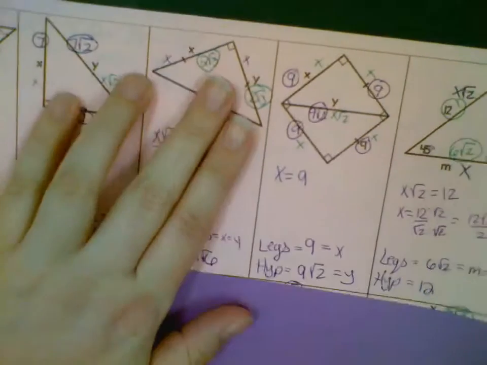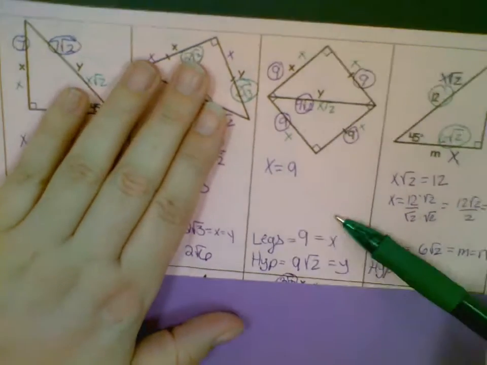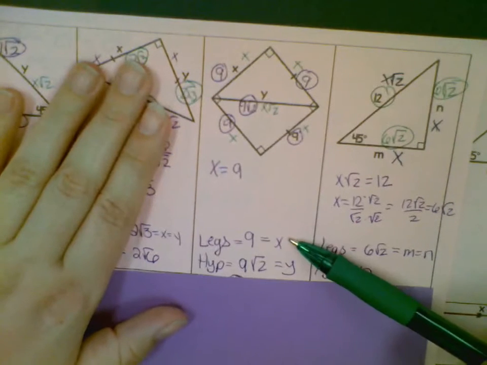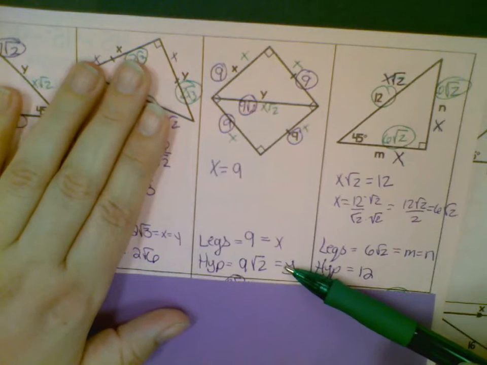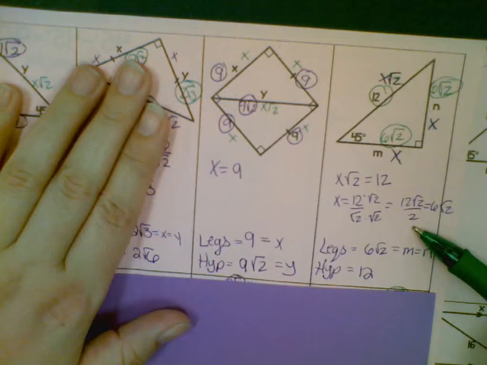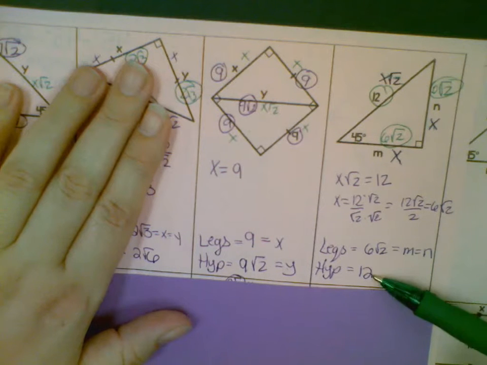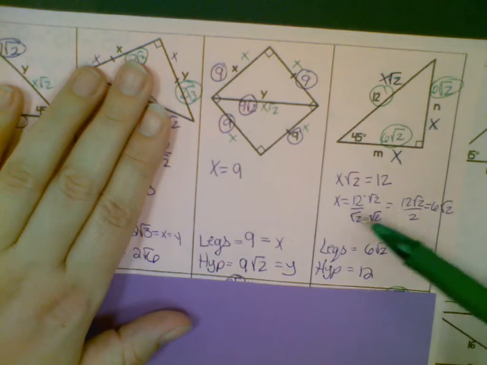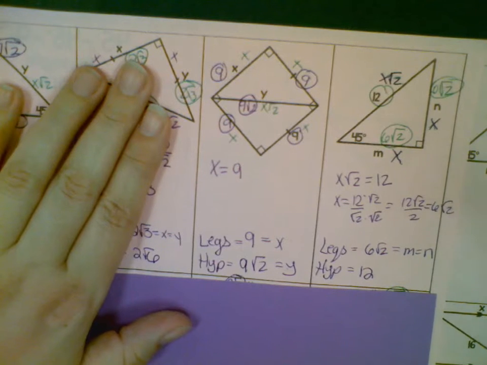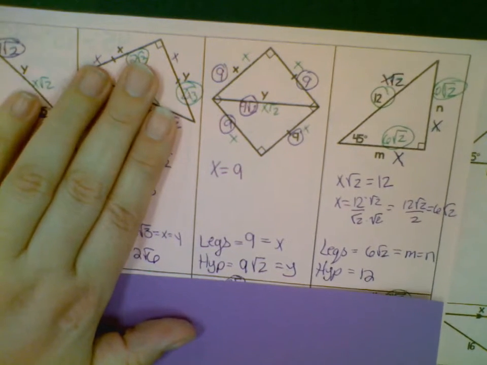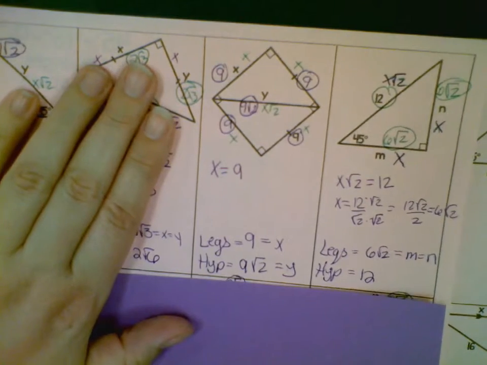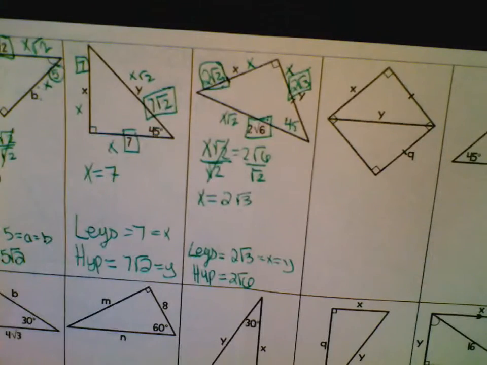Okay, so for the fourth one, we got that the legs were 9 and the hypotenuse was 9 root 2. And for the last one, the legs were 6 root 2 and the hypotenuse was 12. So we had to do a little bit of rationalizing and simplifying to find those legs. If you have any questions on those ones, make sure you write them down so that way you can ask me in class. So let's take a look at the bottom ones.